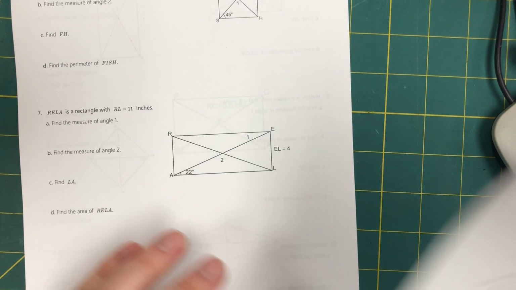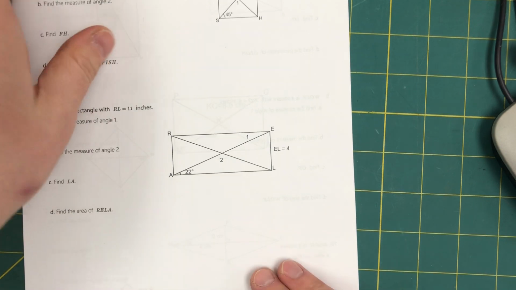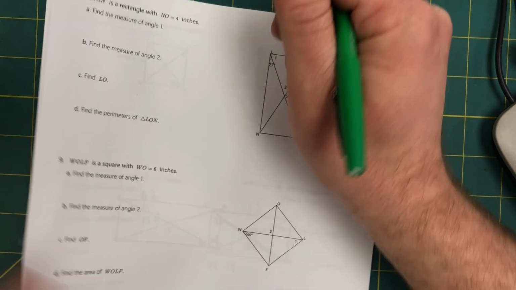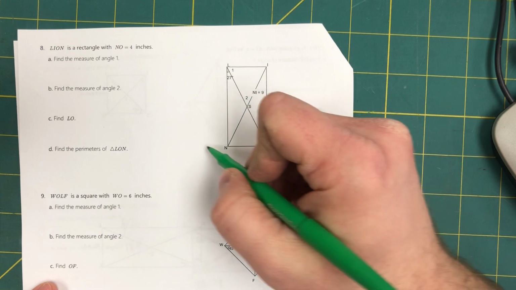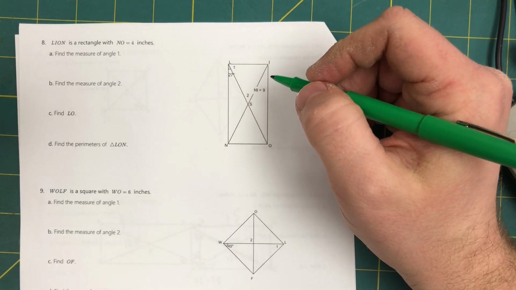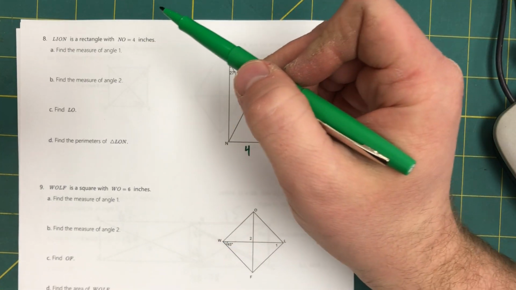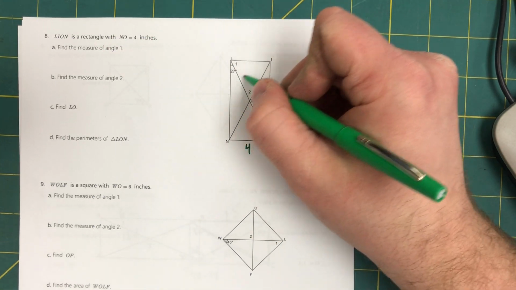All right, then we're on to number 8. Number 8. Lion. Rawr. Scary lion. All right. NO is equal to 4. Okay. Find the measure of angle 1. Well, it's a rectangle, so that's a right angle right here.